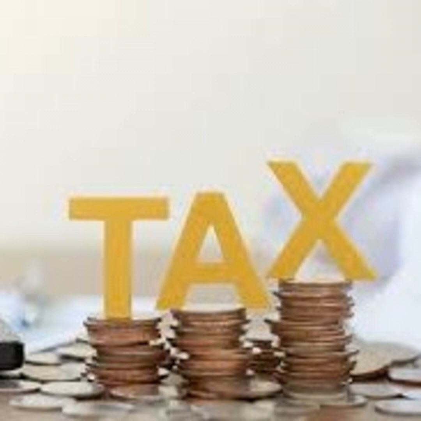And the penalty will be Rs 200 for every day during which failure continues but not exceeding tax deductible or collectible.